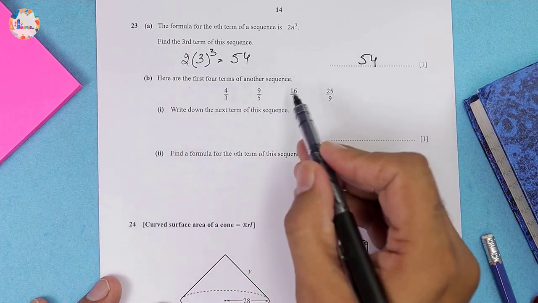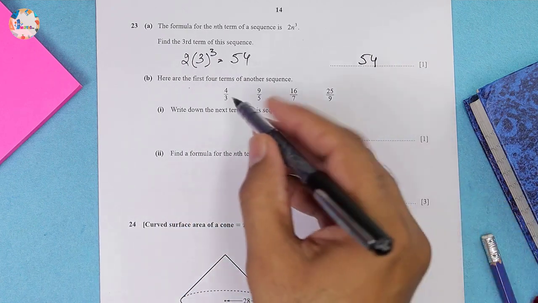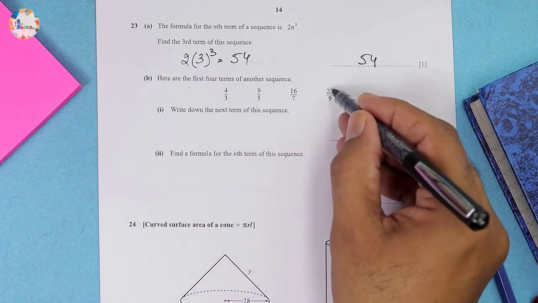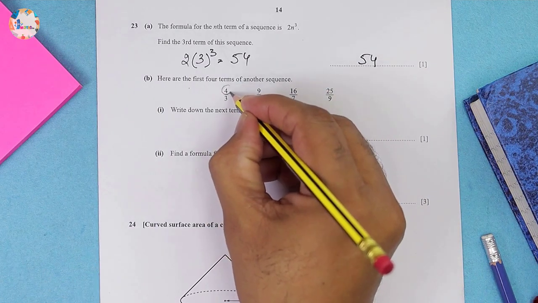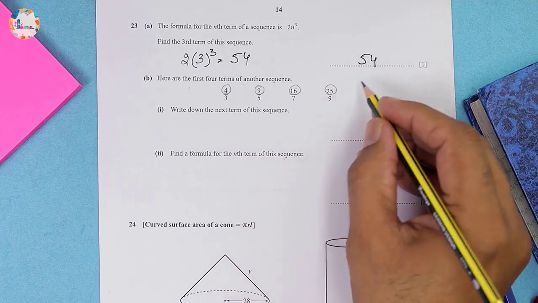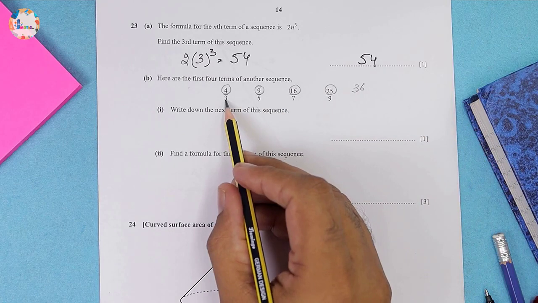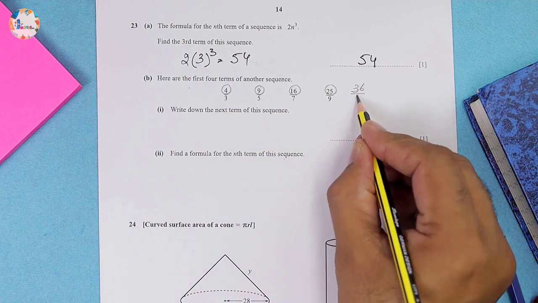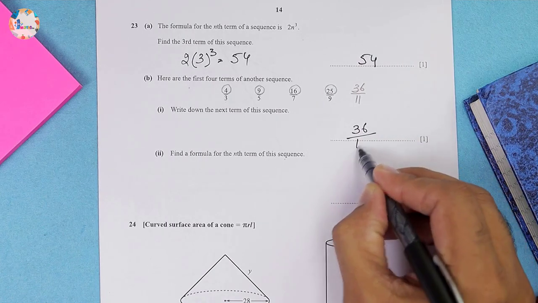Then here are the first 4 terms of another sequence. Write down the next term of this sequence. If we check this, this is 2 square, 3 square, 4 square, and this one is 5 square. So next term will be 6 square, so 6 square will be 36. And in the denominator, this is 3, 5, 7, 9 odd numbers, and next will be 11. So we can figure out this answer as 36 over 11.